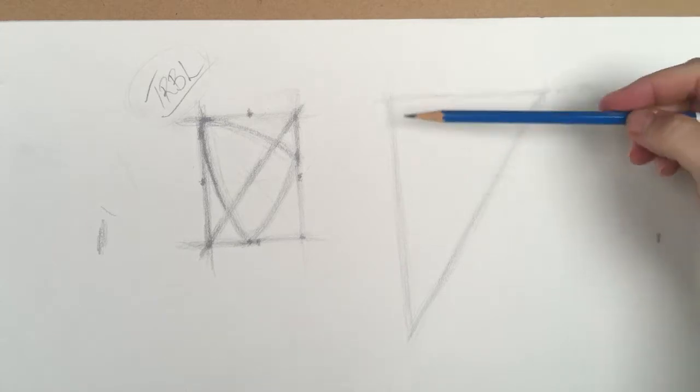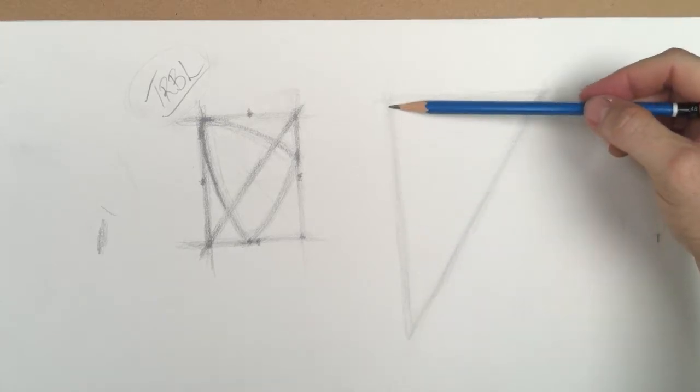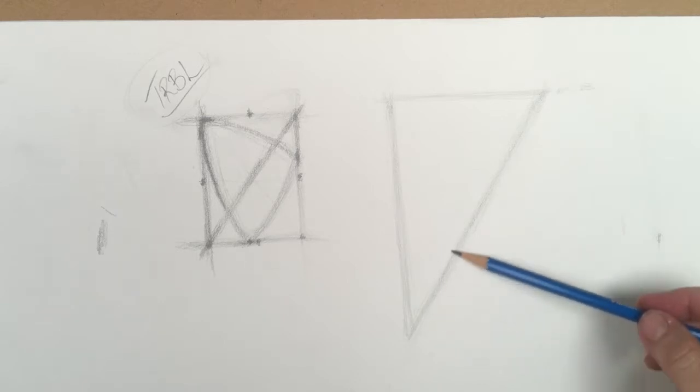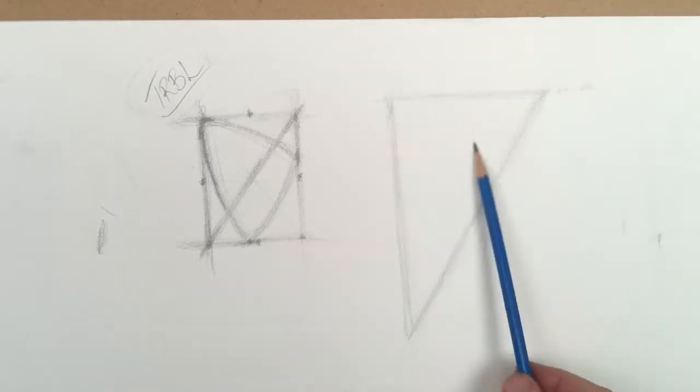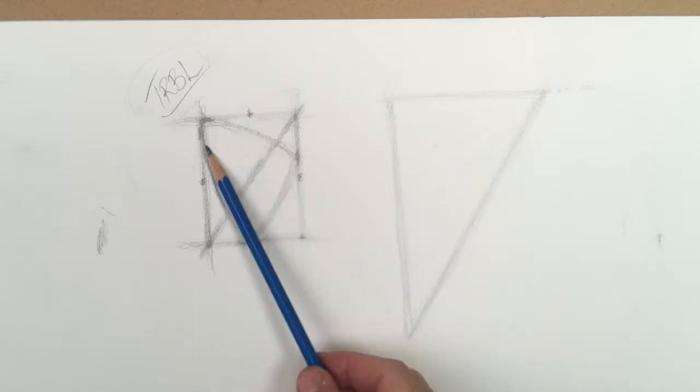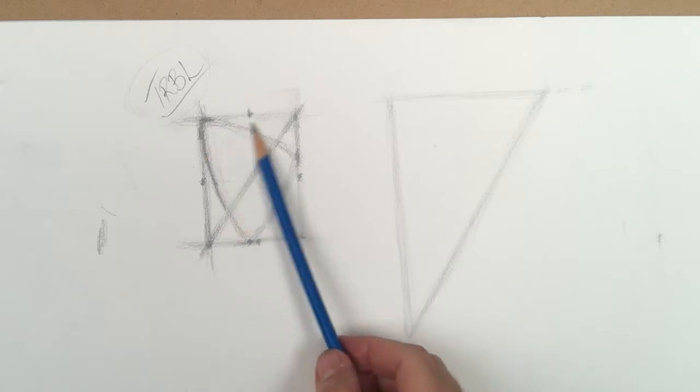So once I get that, I'm going to start eyeballing it even more. I say, yeah, that angle seems pretty good. Then I'm going to start comparing this triangle to this triangle.